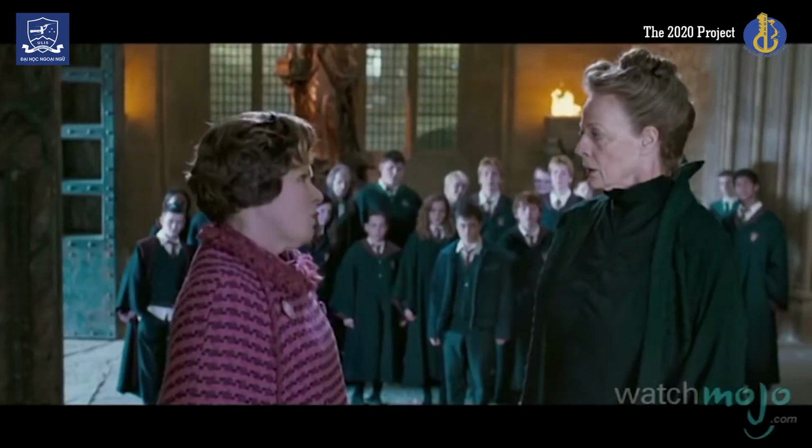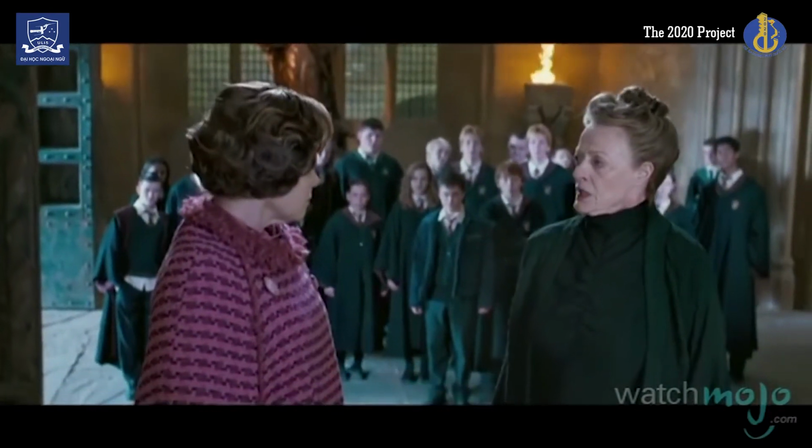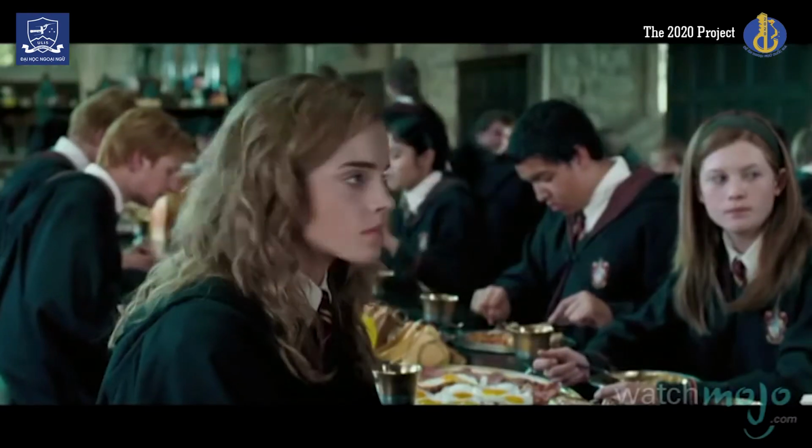She's at her absolute best when she squares off against the dreadful Professor Umbridge, which shows students that she's not a witch to be messed with.